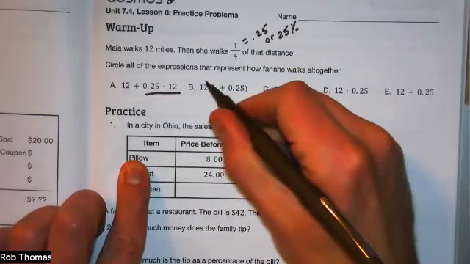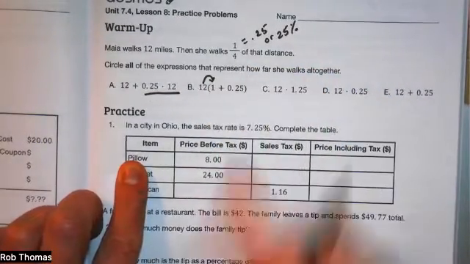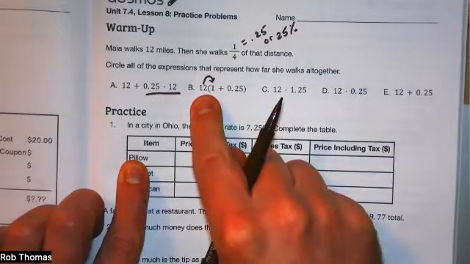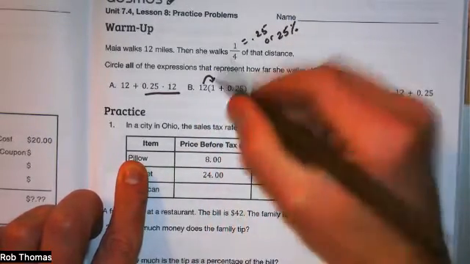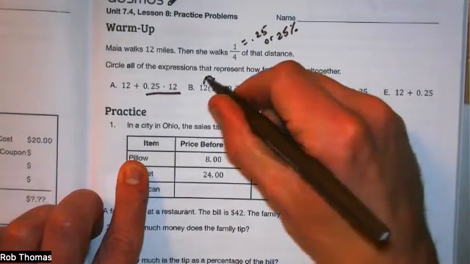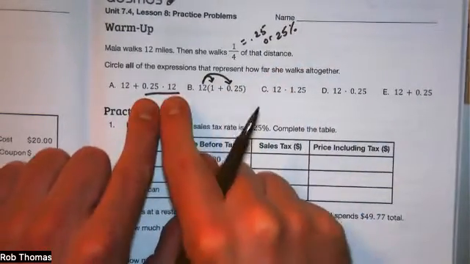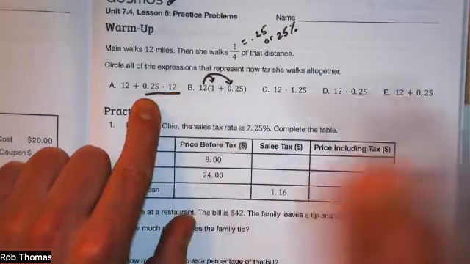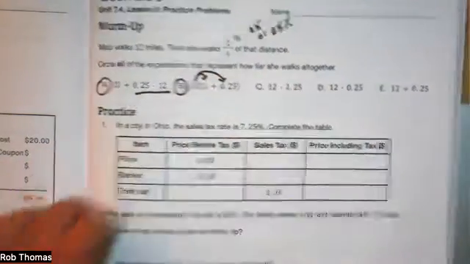B does the same thing for us, because hopefully you remember the distributive property from 6th grade, where we're going to take this 12 and distribute it to the two things being added in the parentheses here. So 12 times 1 is 12, and 12 times 0.25 achieves the same thing that it did here. So this is another good one. We're circling A, we're circling B.